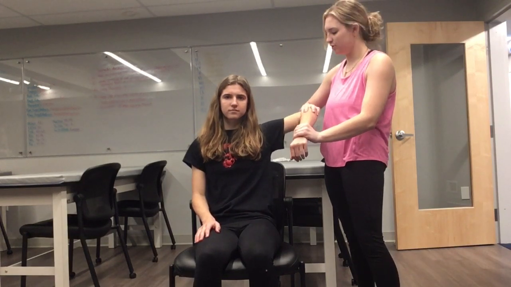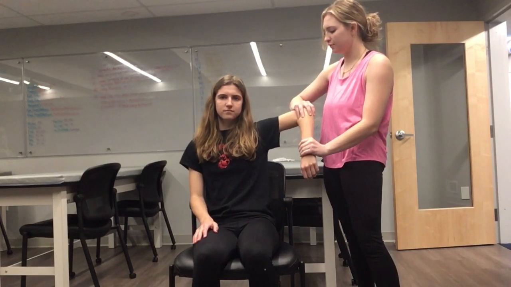Alright, the next test we have to do is the Hawkins-Kennedy test, which tests for impingement. So Lauryne's just going to lift up her arm 90 degrees on the scapular plane. I'm going to place my hands on her wrist and on her elbow here, and then apply medial rotation until pain is found, or you can observe the rotation of her scapula.